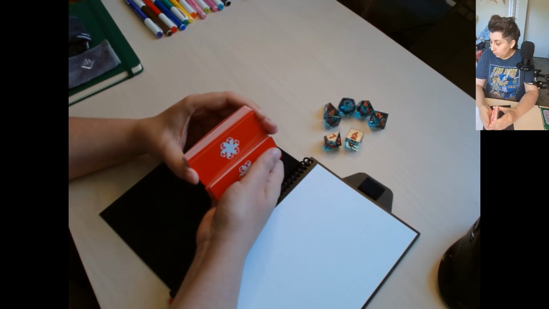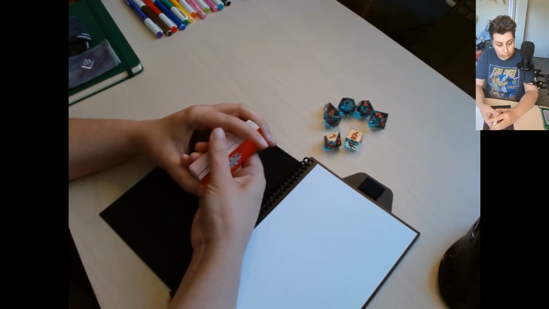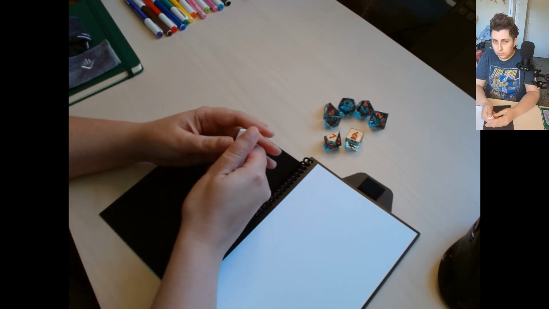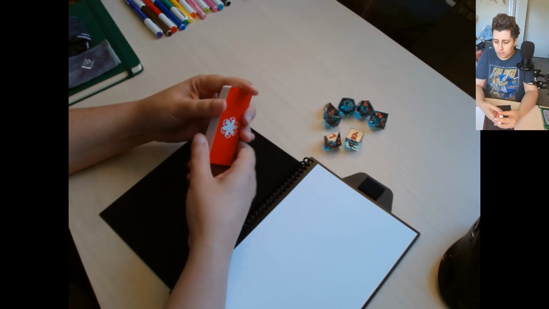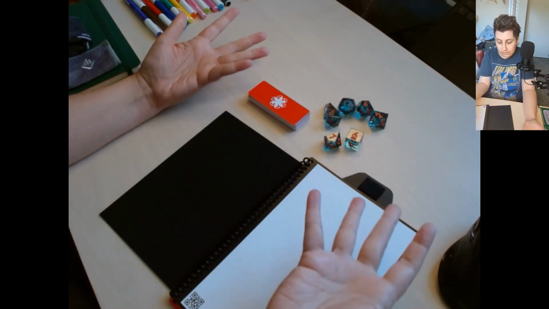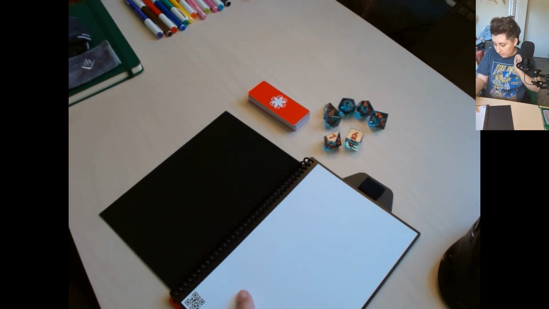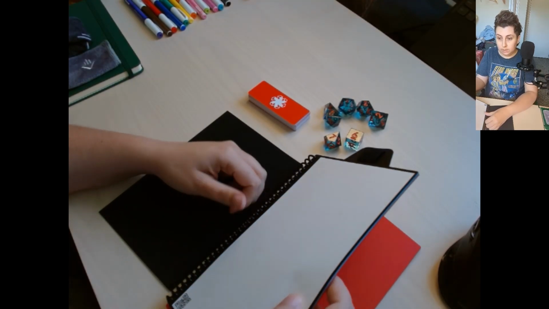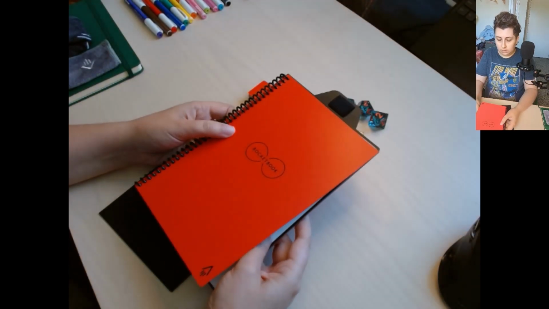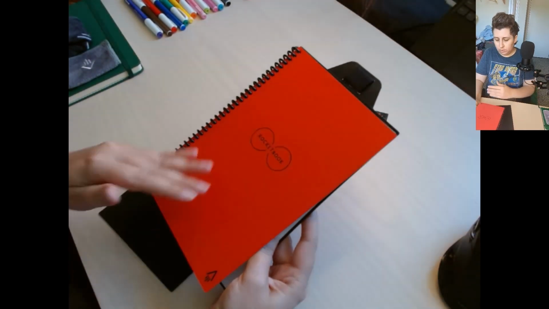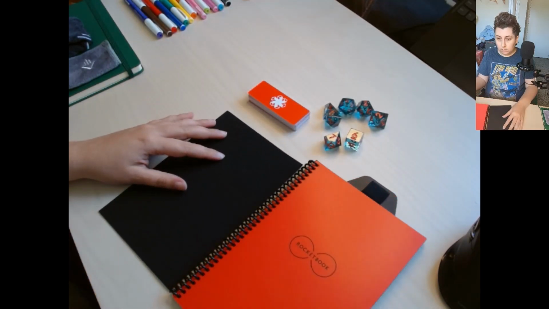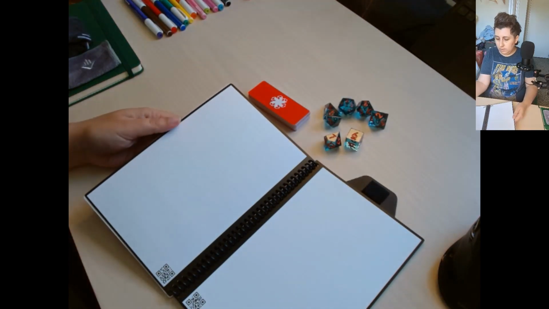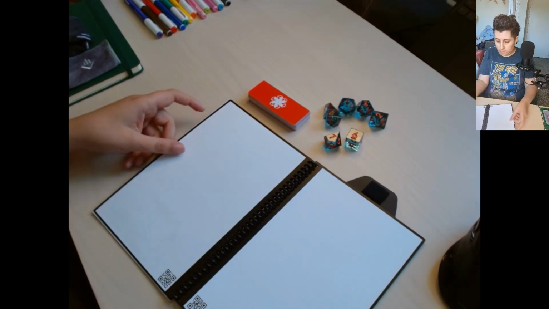So as a first step, I want to introduce the rules that I'm using and some of the materials that I'm using. I have a special notebook. It is called a Rocketbook. It's basically just an erasable notebook. It uses erasable pens.